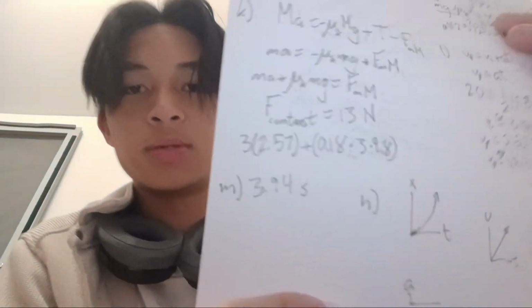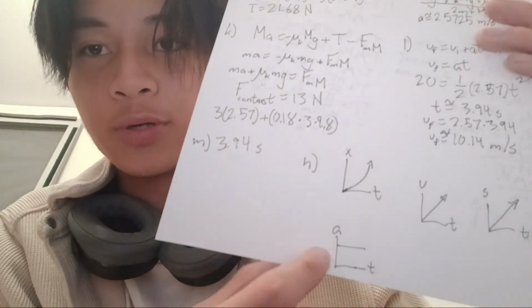And then acceleration versus time is just a straight line, because acceleration is constant. It's 2.57. And then net force. All right. Skip to the future a little bit. Caught one of my mistakes.